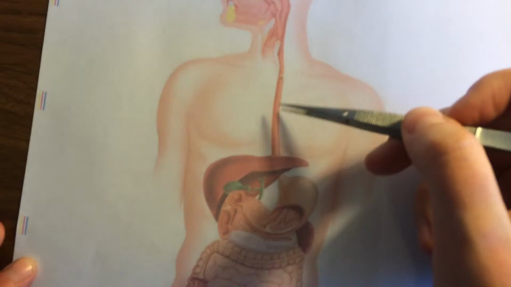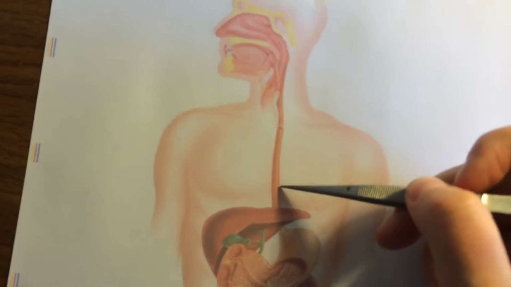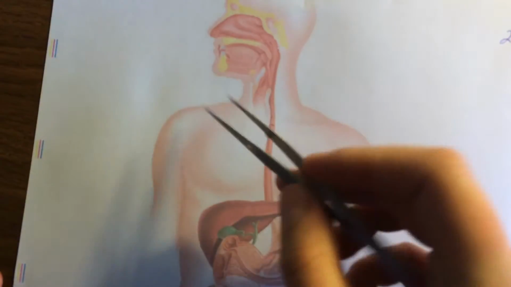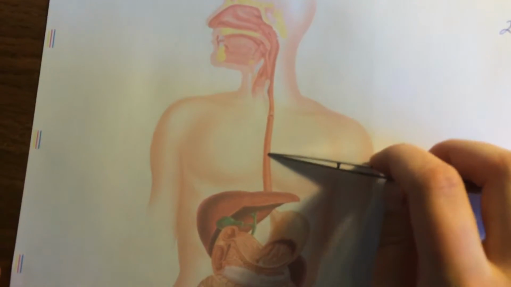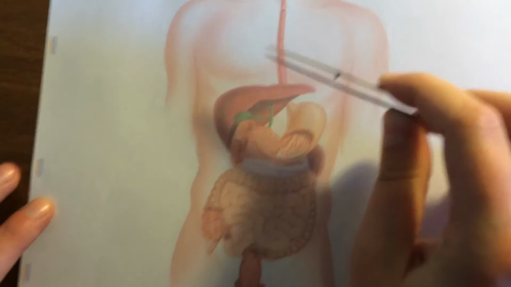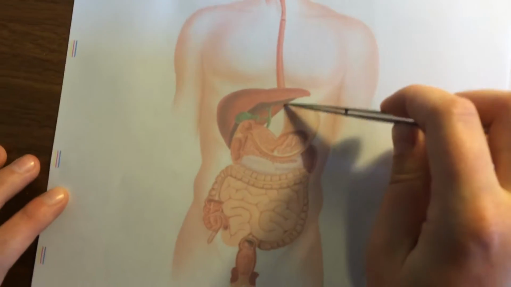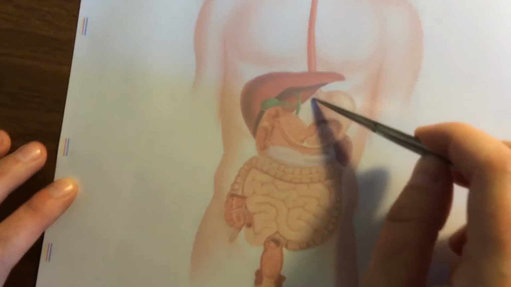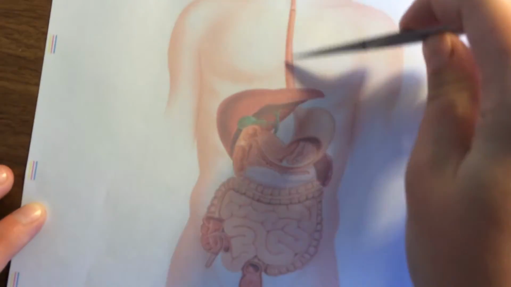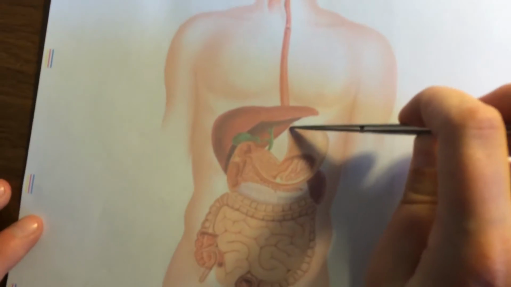The esophagus is about 10 inches long. It's involved with food propulsion. The esophagus goes through the mediastinum of the thorax, piercing the diaphragm, which is about here, and it enters the abdomen, joining the stomach at the cardial orifice. Fun fact, the esophagus is collapsed when not involved in food propulsion.